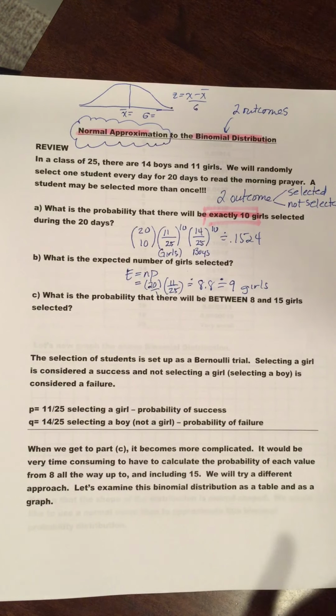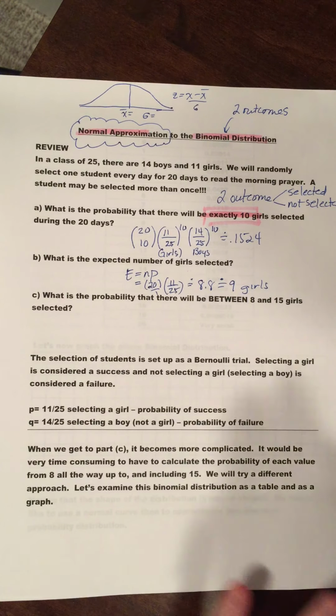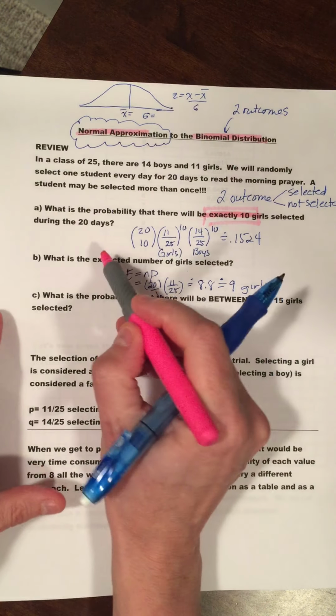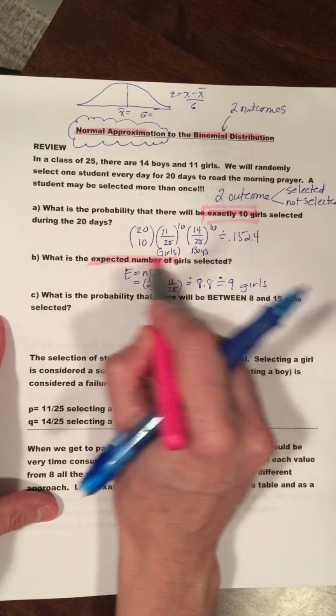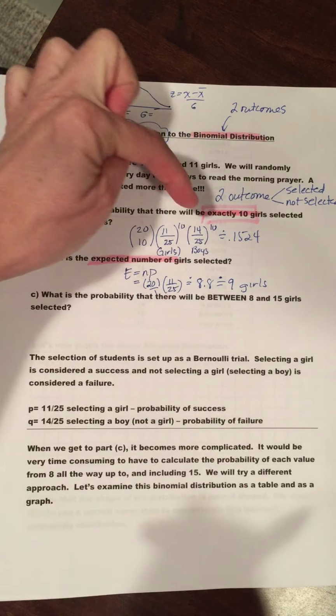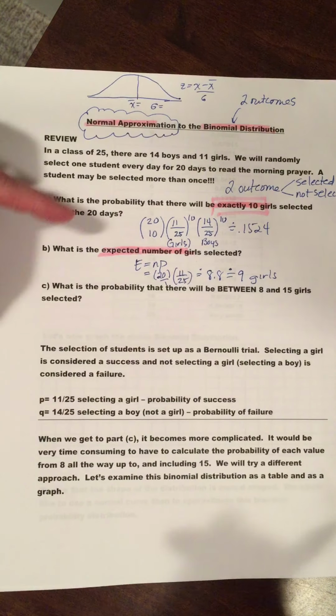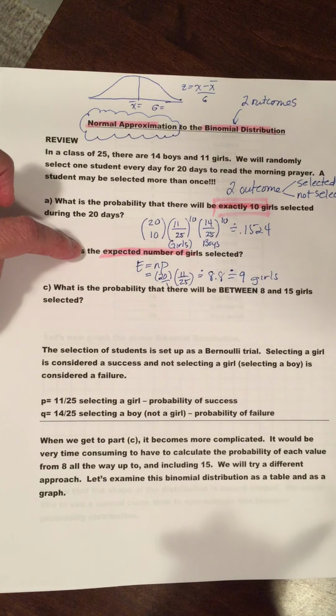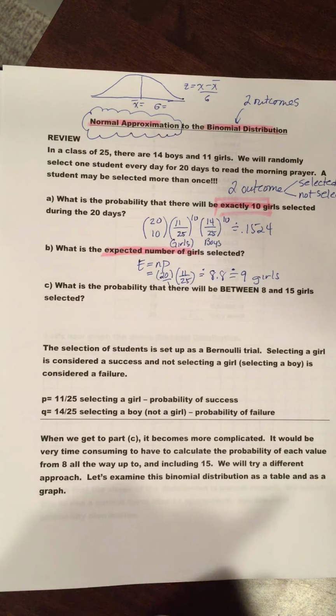So the expected number of girls, if we were running this for a month, 20 days, okay, in a month, is that 9 of those 20 days would be read by a girl. So absolutely nothing new. This is the classic Bernoulli. You did a ton of these on your assignment. Exactly is very classic Bernoulli. Expected number with 2 outcomes is our quick formula.